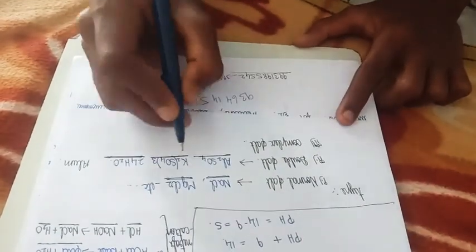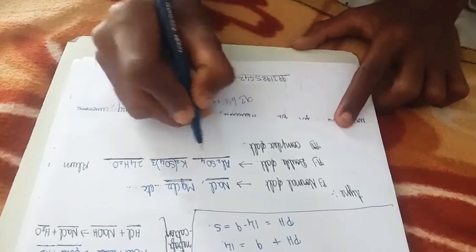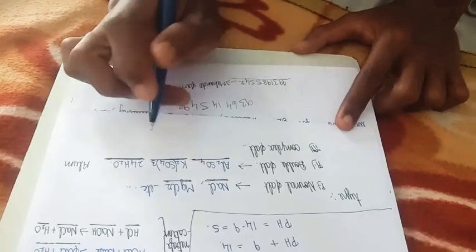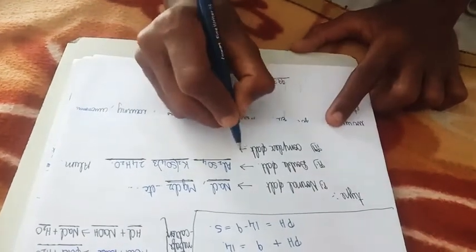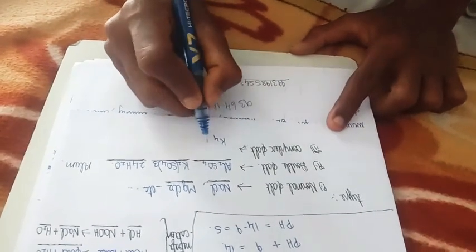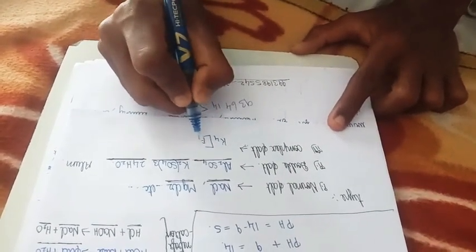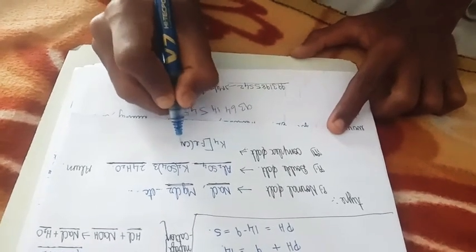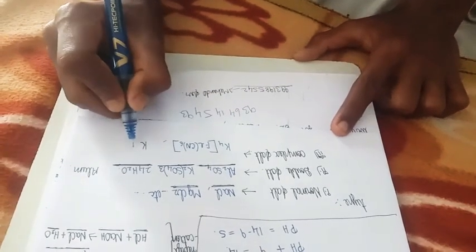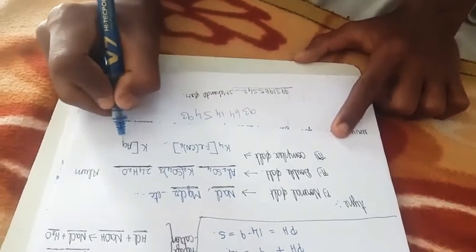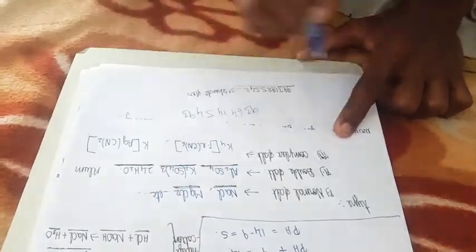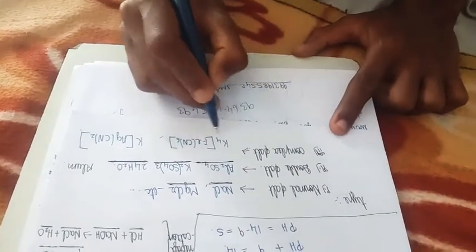And complex salt. These all are identification. How can we identify which one is a normal salt, which one is a double salt, and which one is a complex salt? We should take an example of a complex salt: K4[Fe(CN)6]. Another example, Ag(CN)2. How can we identify a complex salt?